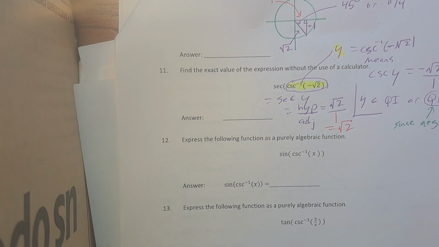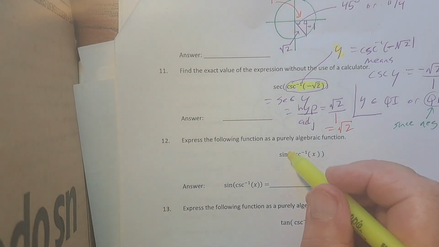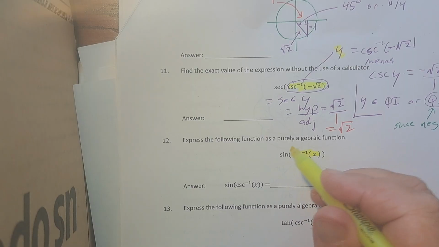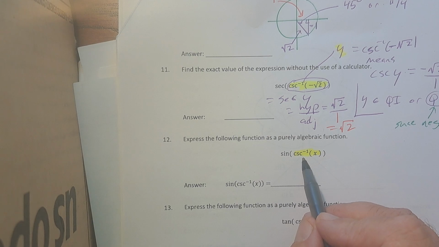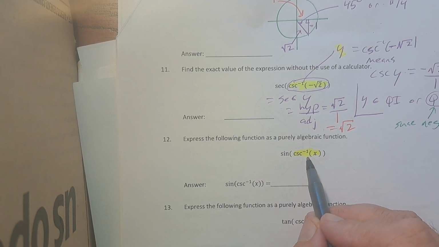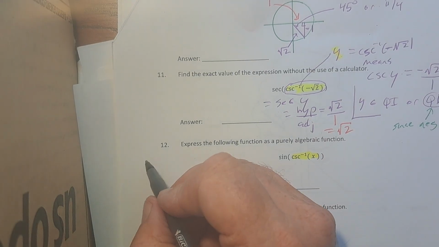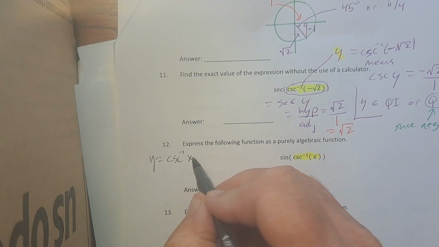As I was saying in class, if you have a function of a function, just work out the inside function first and do the outside function second. This is an inverse trig function, so to work it out, we'll want to remind ourselves what it is. What does this mean? Y is the inverse cosecant of x.